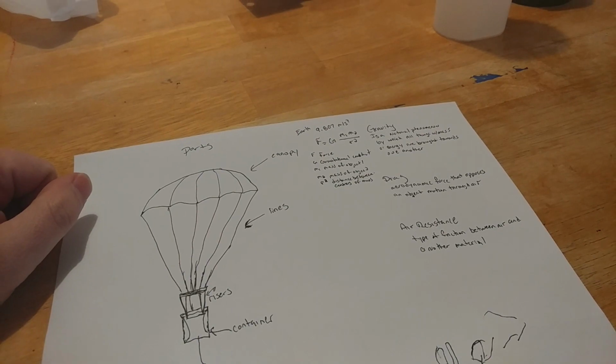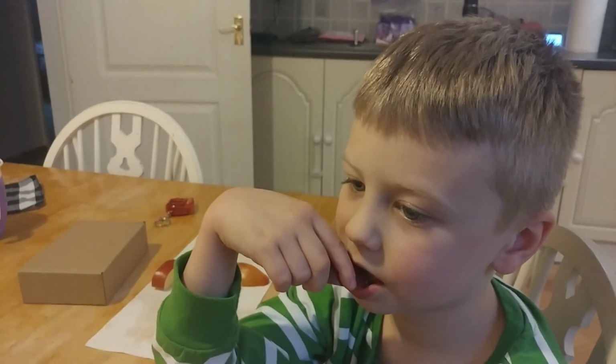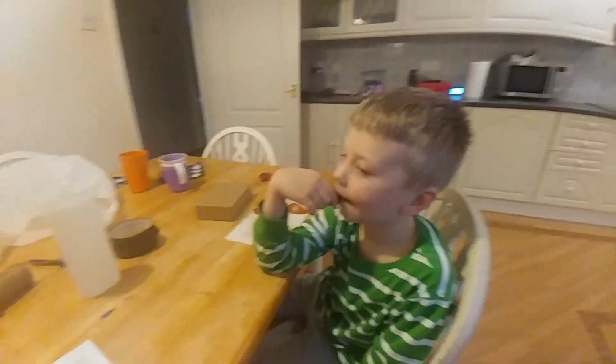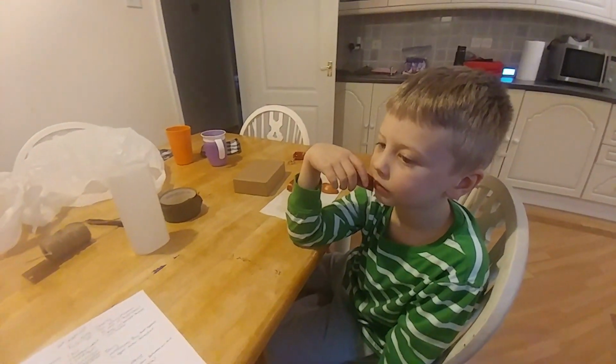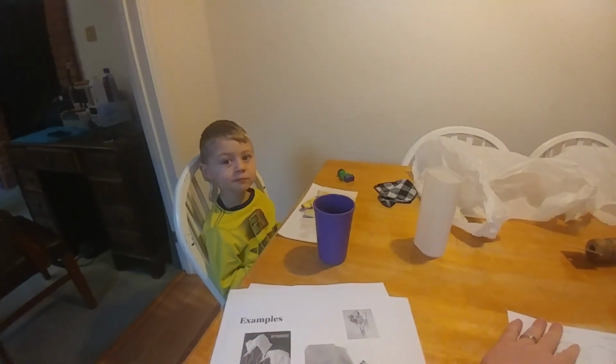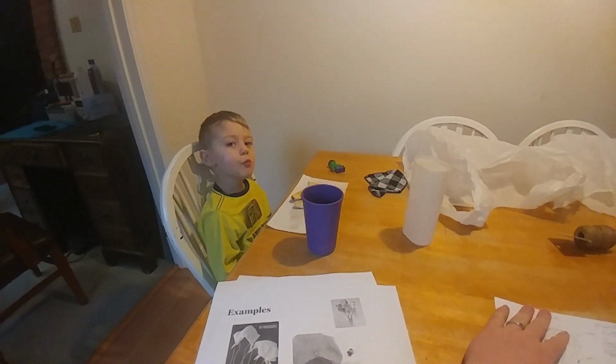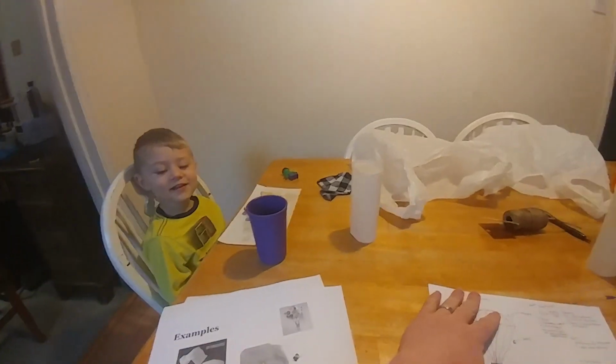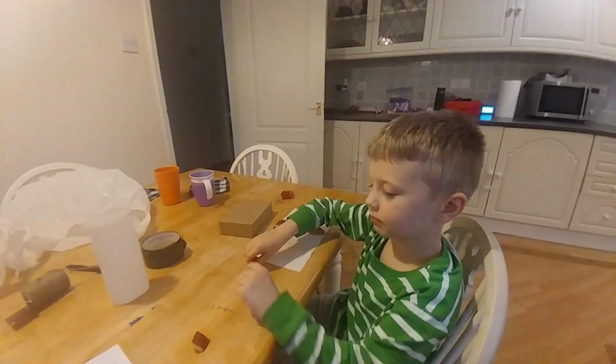I wonder if we can kind of test how long it takes for something to drop to the ground and compare it with the parachutes once we're done. You want to do a little test? Yeah. Let's do a little test.